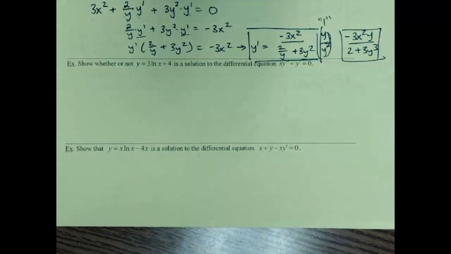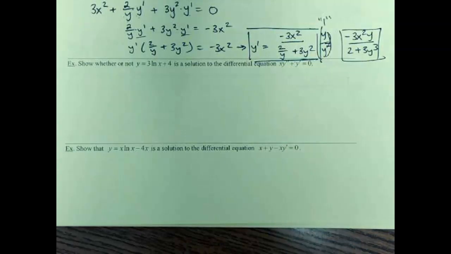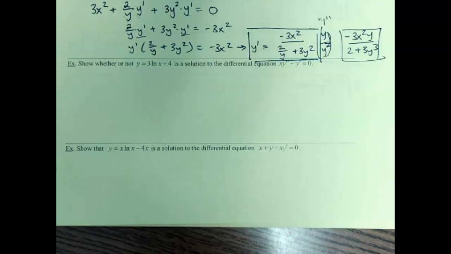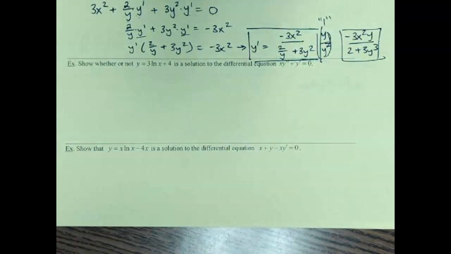Now, if you ever have a question where it says determine whether something is a solution or not, a solution means when you plug it in, it works, right? Like if you have the function y equals 5x, the point (2, 10) would be a solution because if I plug in 2 for x and 10 for y, 10 would be equal to 5 times 2. If you plug it in, it works. That's what it means for something to be a solution.